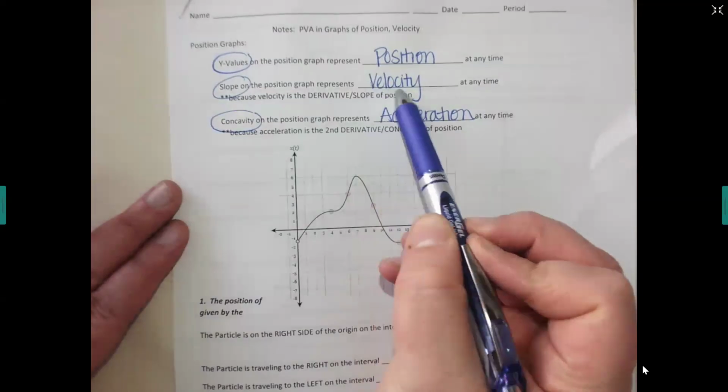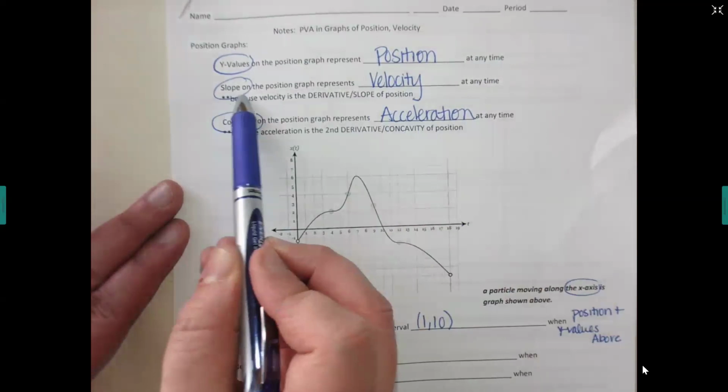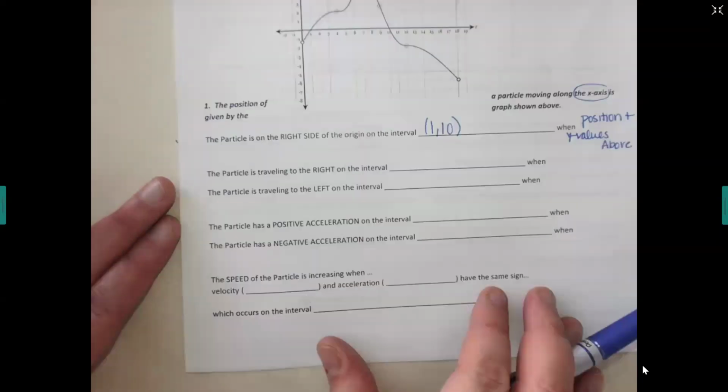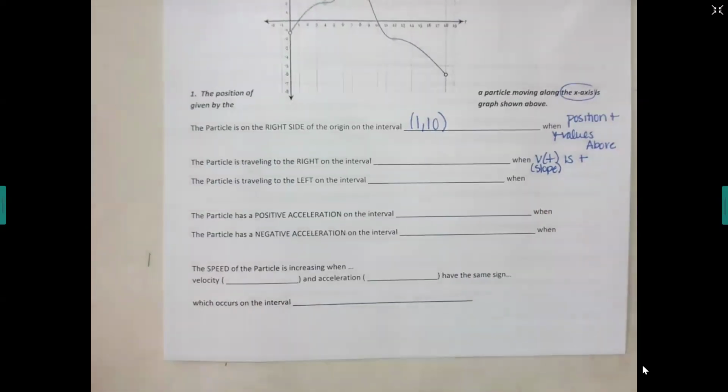You're welcome. Okay, so particle traveling to the right. What tells me the direction the particle is traveling? Is it position, velocity, or acceleration? Velocity. And if I want my particle to be traveling to the right, what do I want velocity to be? Positive or negative? Positive. And remember, what's velocity on this graph? Slope. So let's come down here.